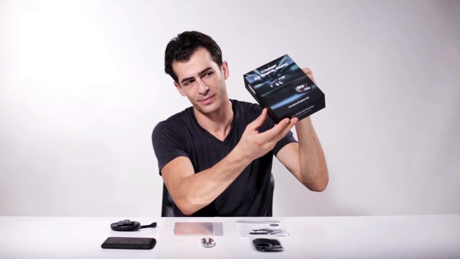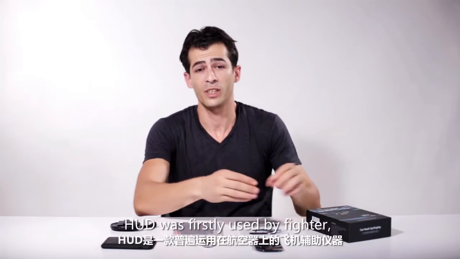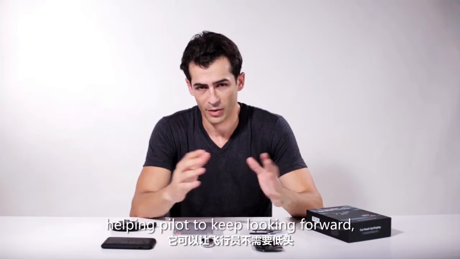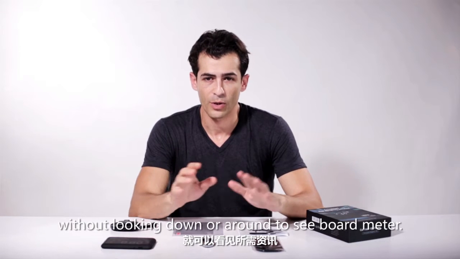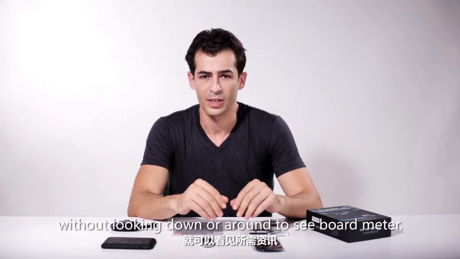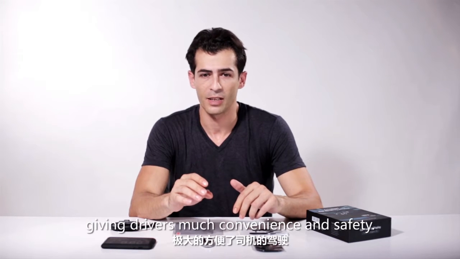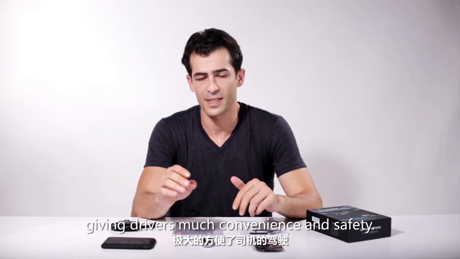Today I will introduce for you the HUD device. HUD was firstly used by fighters, helping pilots to keep looking forward, without looking down or around to see board meter. It has been adopted by cars and more popularly giving drivers much convenience and safety.